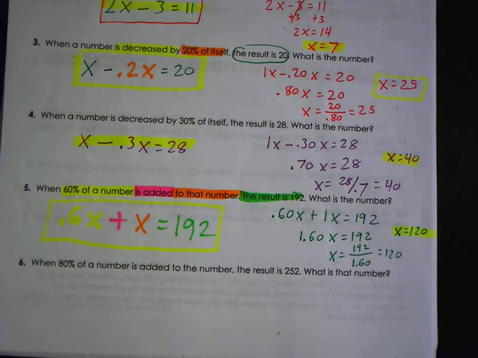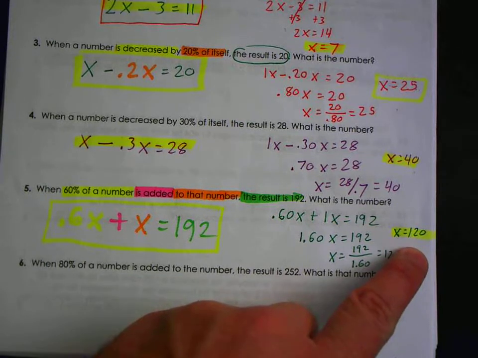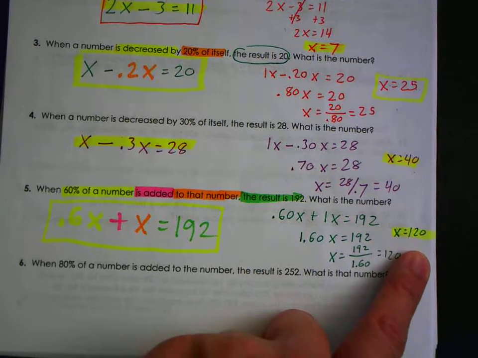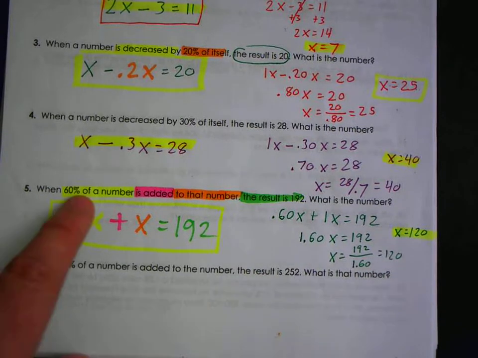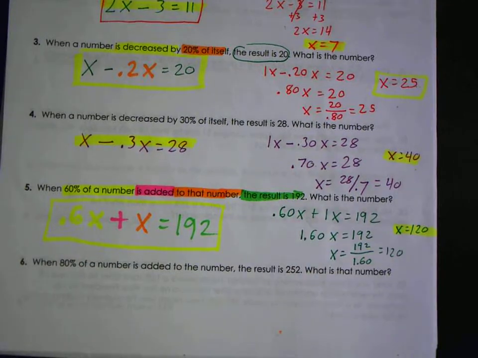And I know you did this in Algebra 1, but it's good review. Let me see. 60% of 120. Well, 10% of 120 is 12, right? 6 of those, 6 times 12 is 72. So when 72 is added to 120, you get 192. That's true. I like checking my answers.